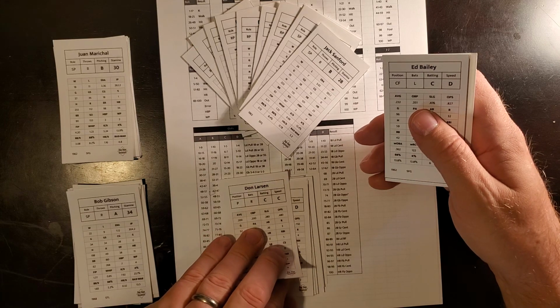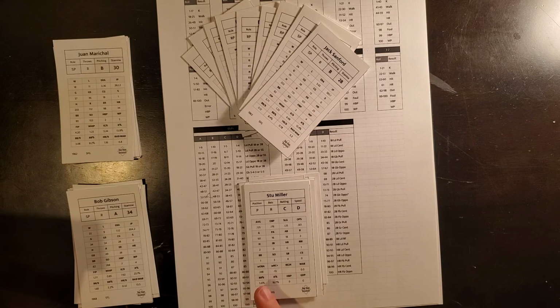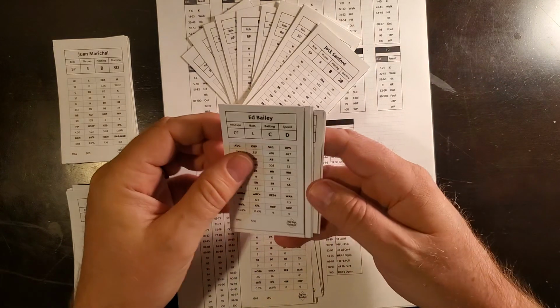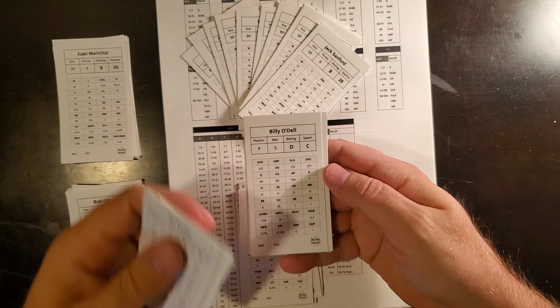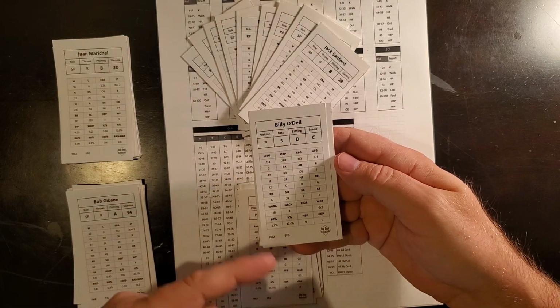And even Stu Miller, who only got 18 plate appearances that year, is carded as well. Here's a starting pitcher card. He had 100 plate appearances, batted .133.